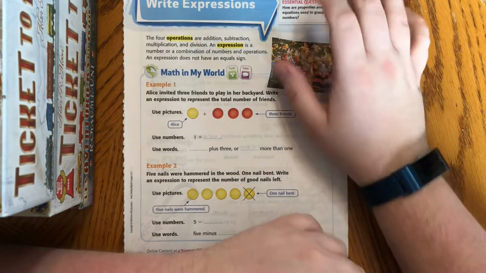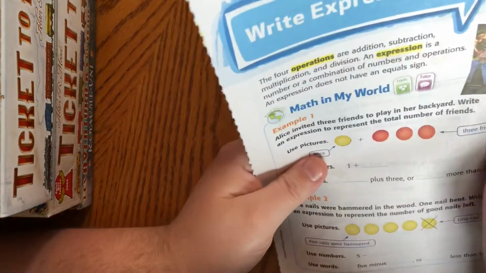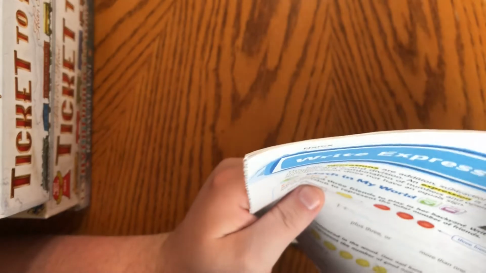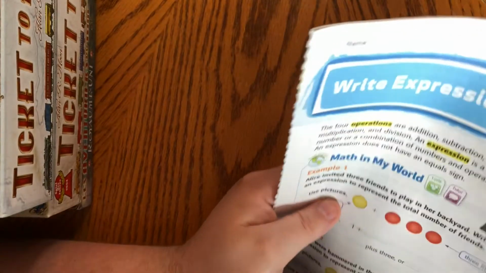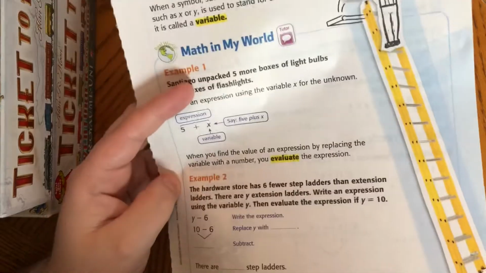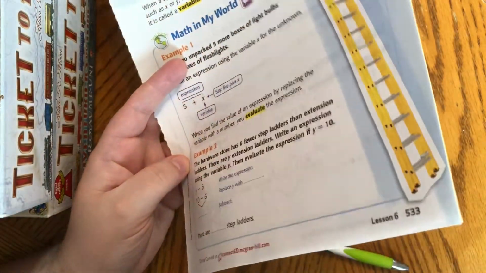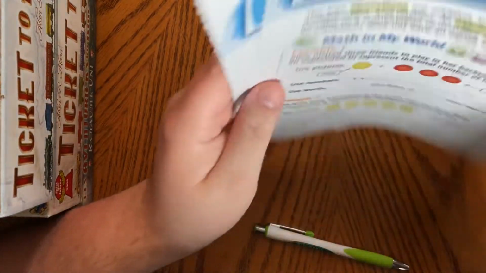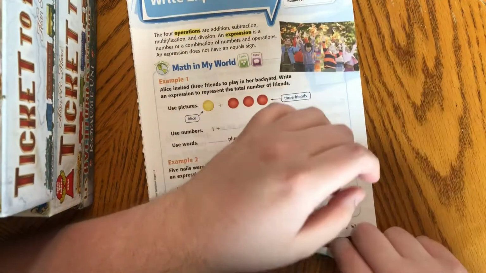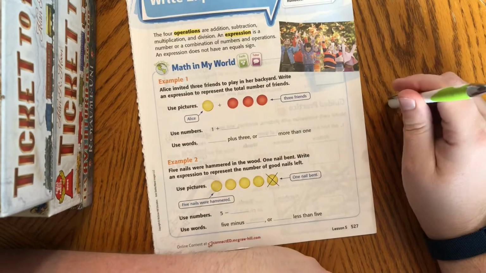Today we're going to be working through 2 lessons because we have no IXL skills to go with them. So go ahead and rip out lesson 5, which is page 527 to 532. And then you're going to need lesson 6, which is page 533 to 538. So go ahead and rip out both of them. They go together, so we're going to work through both lessons today.